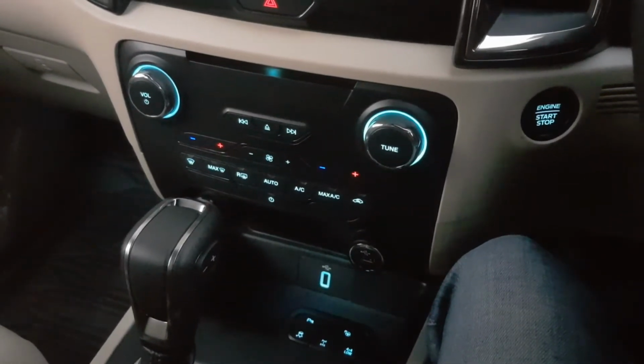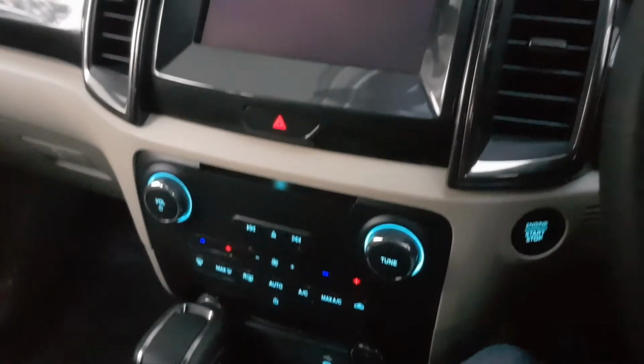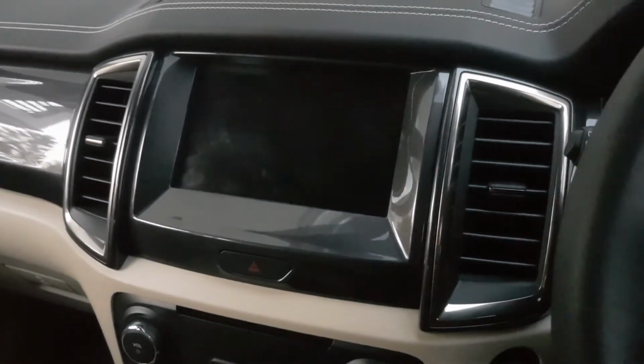Hi guys, welcome to my channel, and today I'll be showing you how to use Apple CarPlay.